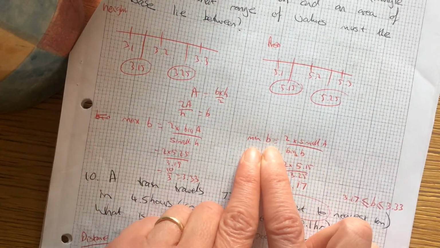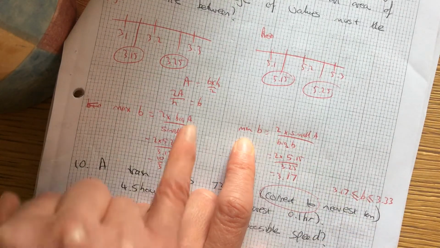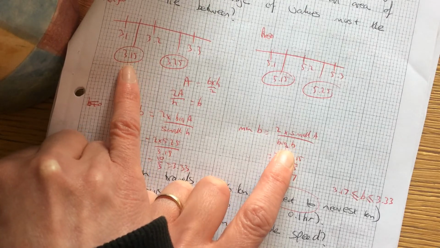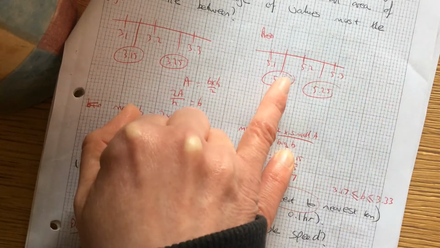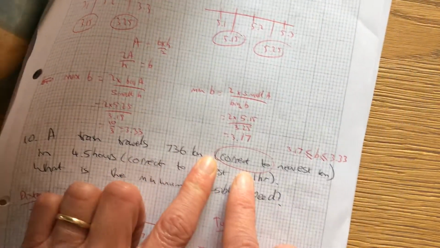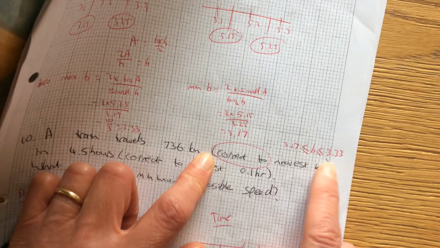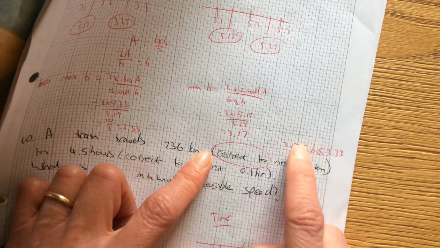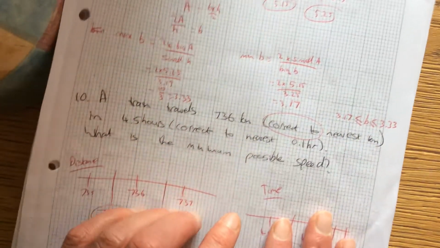And what's the minimum value the base could be? What's the smallest this could be? 2 times the small a divided by the big h. And then I've just written it a wee bit neater there. So B is between those 2 values. When you're saying B is between values, just make sure the arrows point down the way.